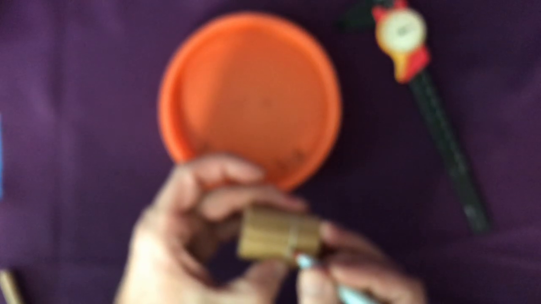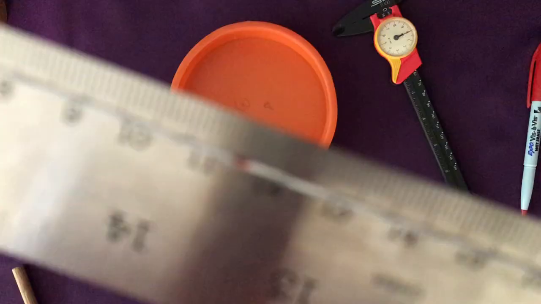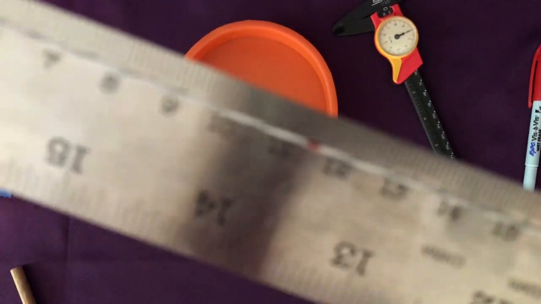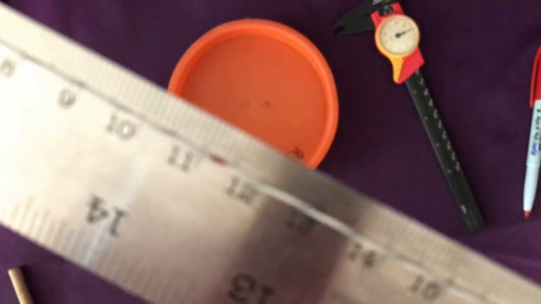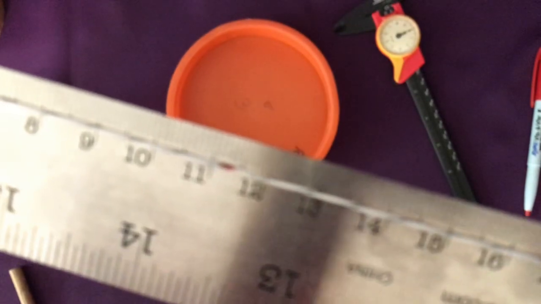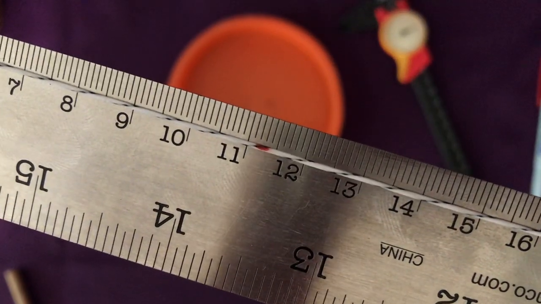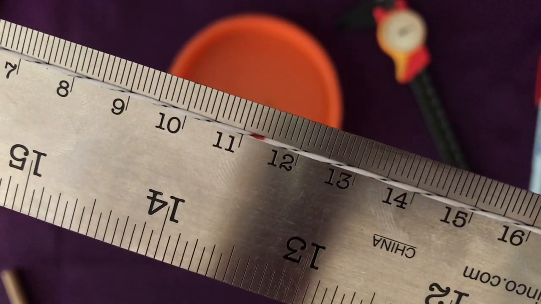Little mark. Put it up against our meter stick here. That's where that one comes out. Now it's just changing the brightness there. Okay, that's our measurement for the next cylinder.